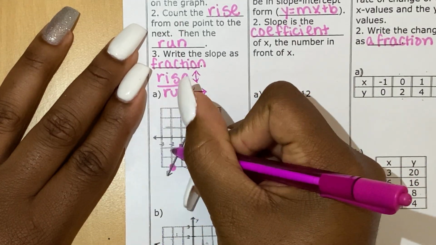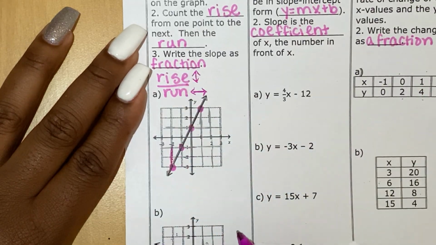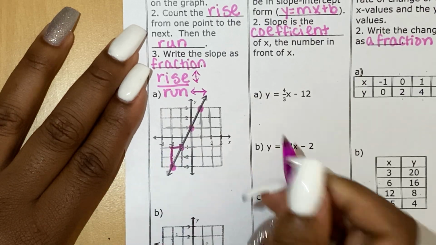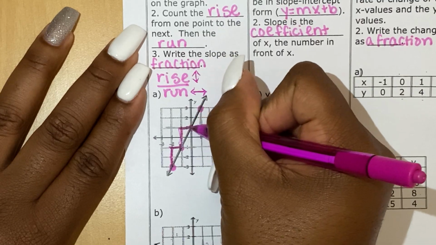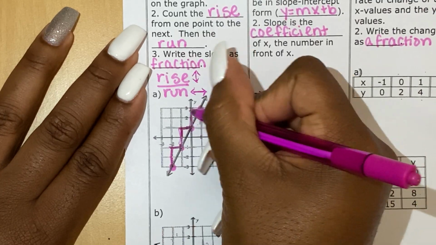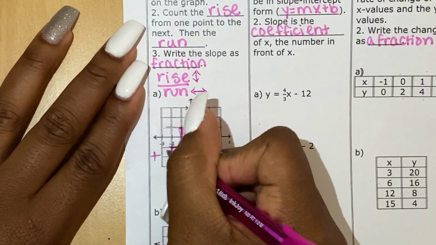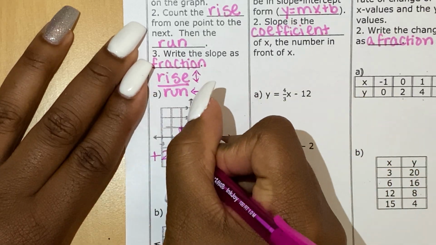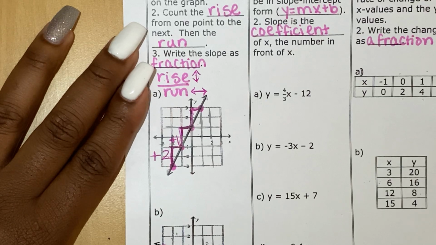I can go from this point to the next. I go up 2 to the right 1. And that works from point to point. Up 2, to the right 1, okay? Up is a positive word, so plus 2. Right is also a positive word, plus 1, okay?